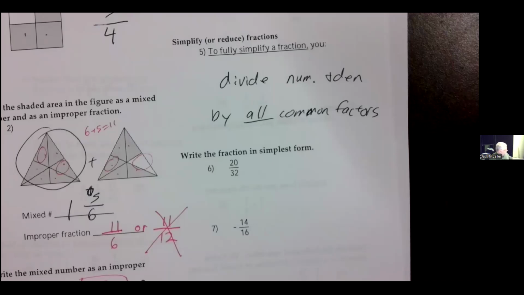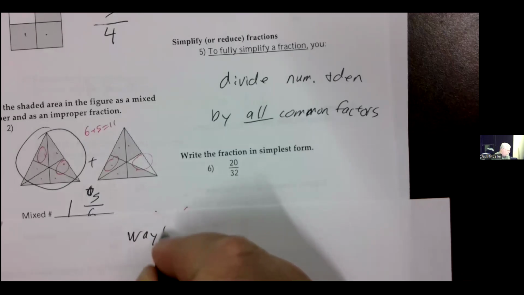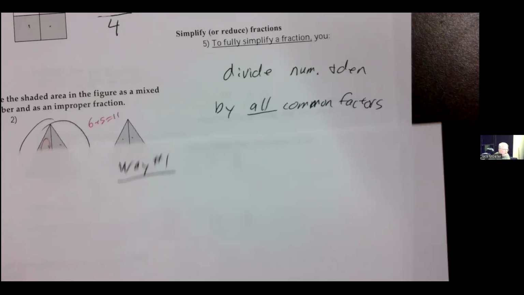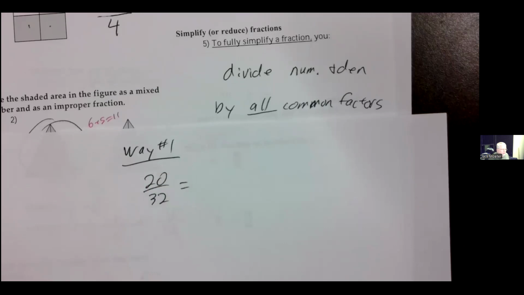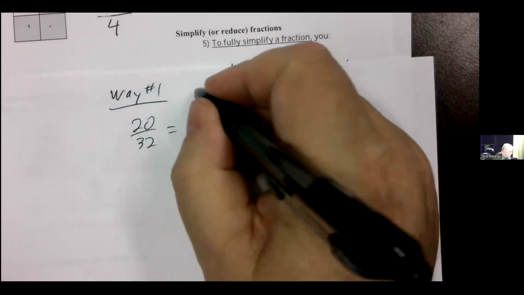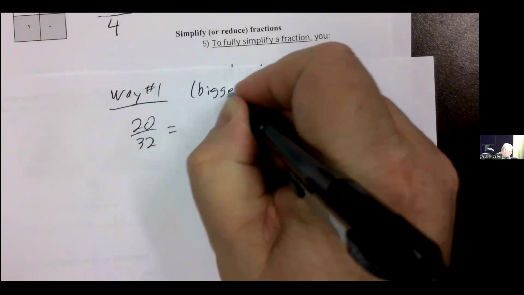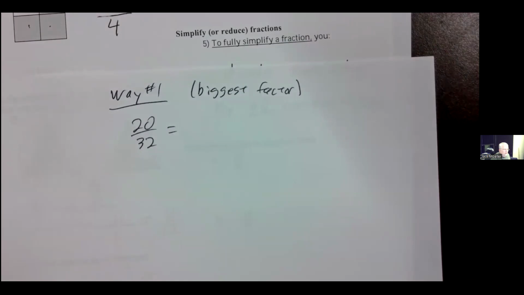All right, so let's start with this 20/32. There are a couple different ways to simplify it. So let's start with way number 1. All right, so when I ask in class, what do you see that's common to both of those? Typically I get 2 answers. One of them is 4, one of them is 2. All right, so let's start with the 4. If you see 4, this is what we call the biggest factor, or the greatest common factor.